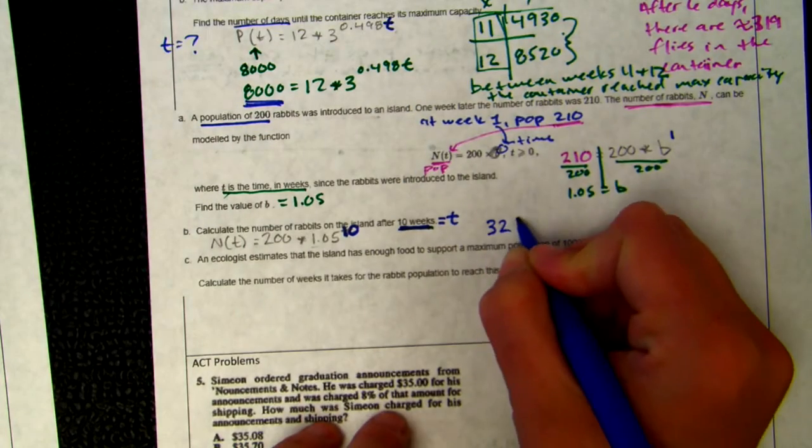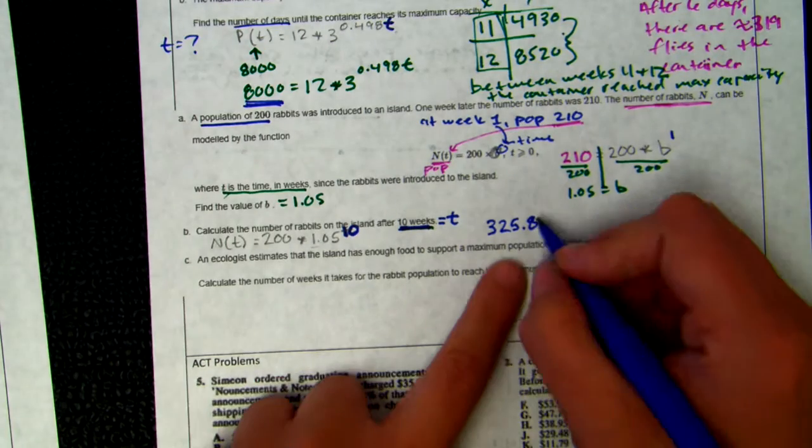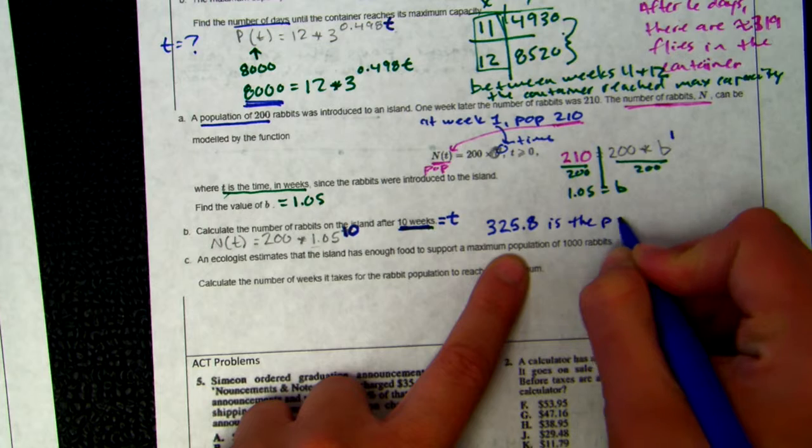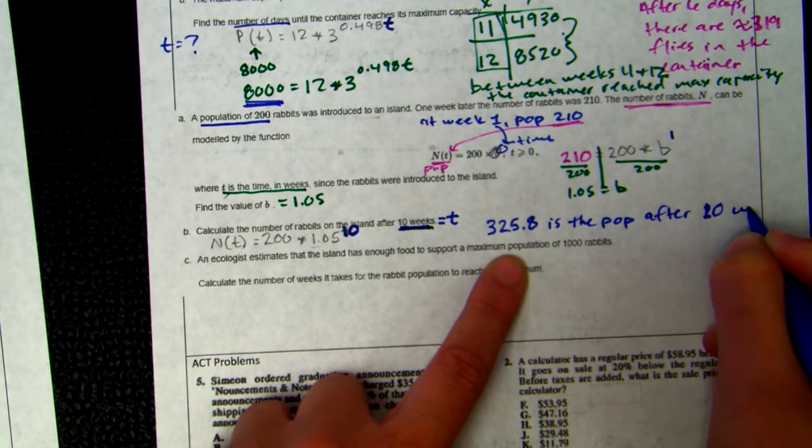So 325.8 is the population after 10 weeks.